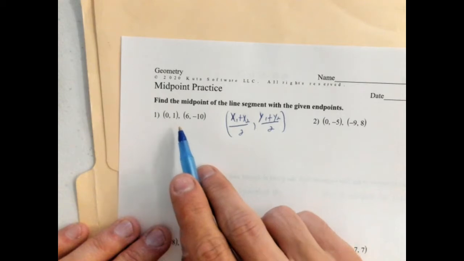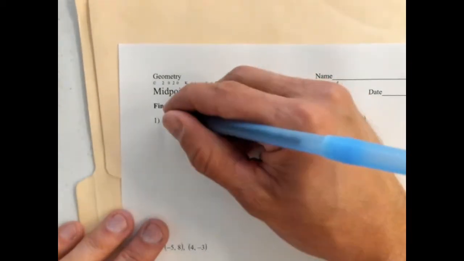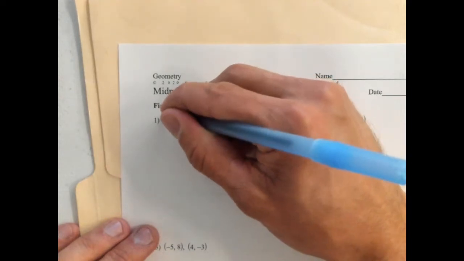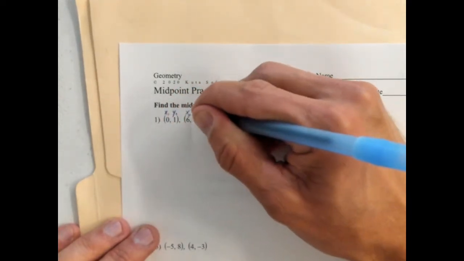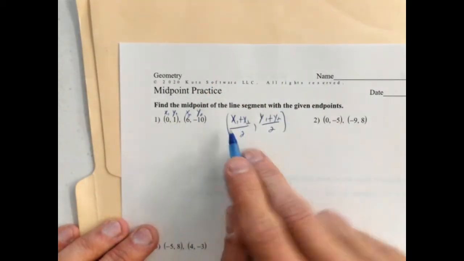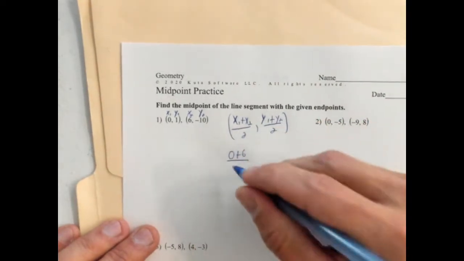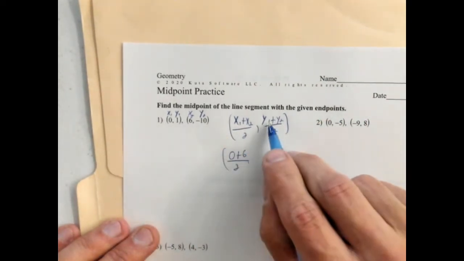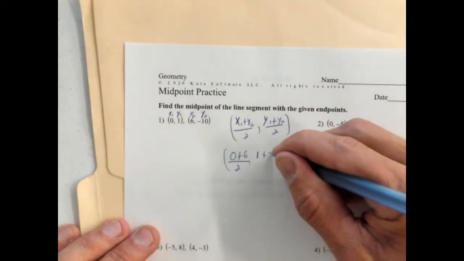Okay, so 0, 1, and 6, negative 10. So the first thing I like to do is label our endpoints: x1, y1, and then x2, y2. And we're simply going to plug those in. So our x1 is going to be 0, our x2 is 6, and then our y1 is 1, and our y2 is negative 10.